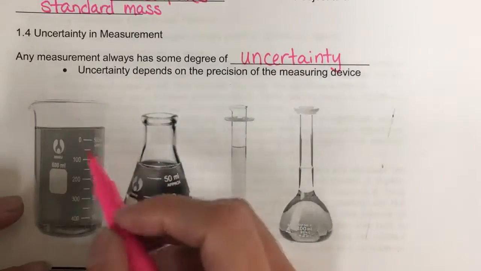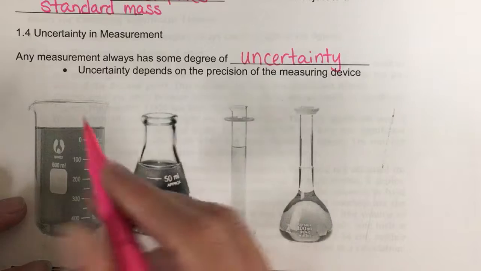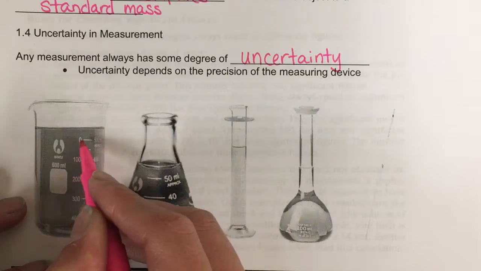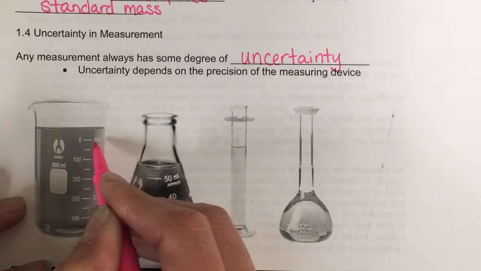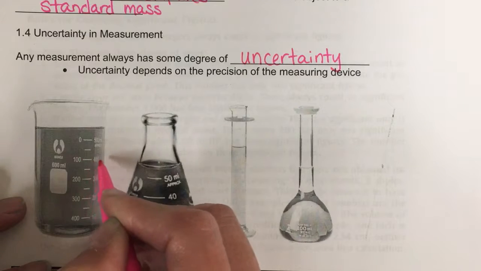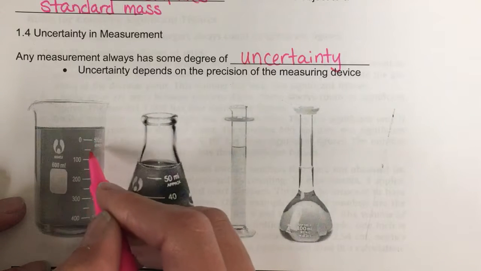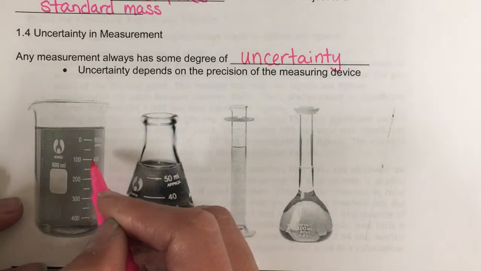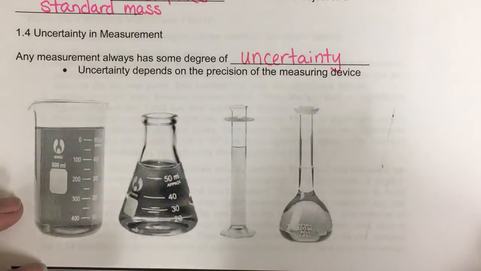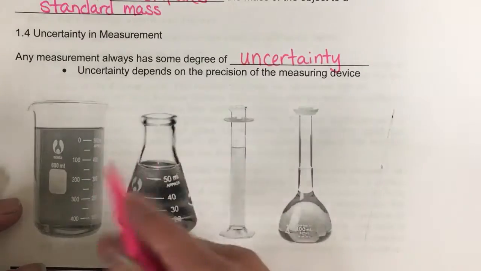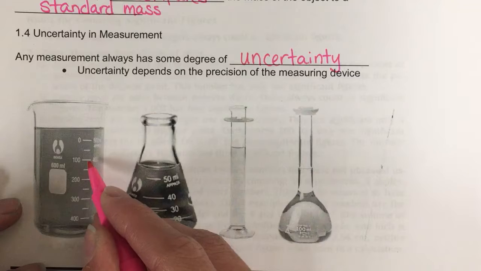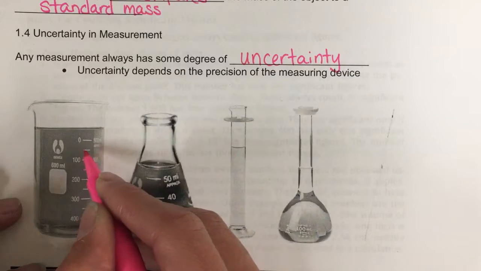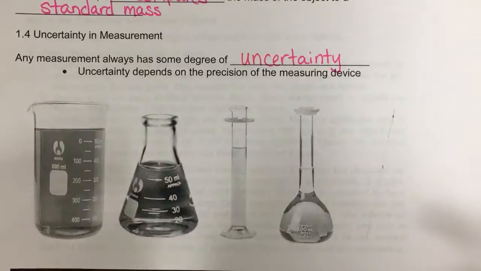If you look at the scale on the beaker, I know that I've got 500 milliliters here. There's a line 400 milliliters here. So I'm counting by 50s. Anything between those lines is an estimate. I know that I have about 400 or about 450. If I'm in between, I'm going to have to estimate a lot.